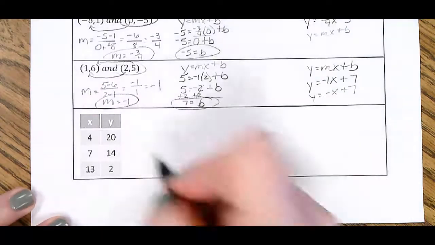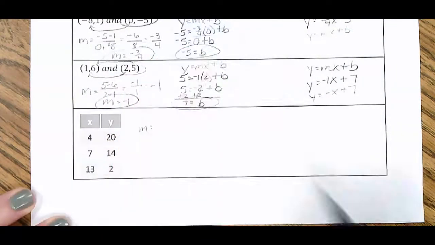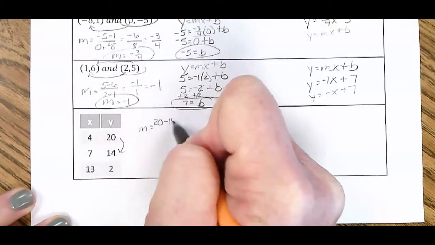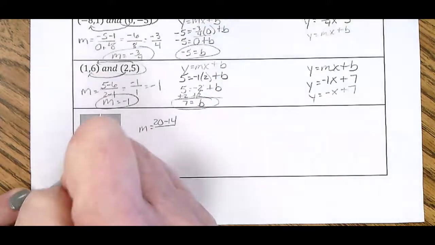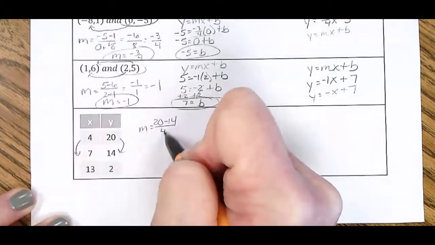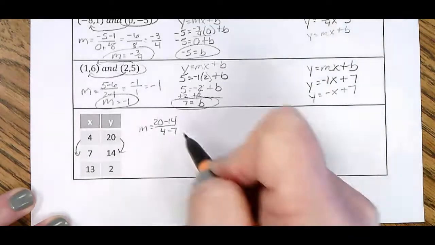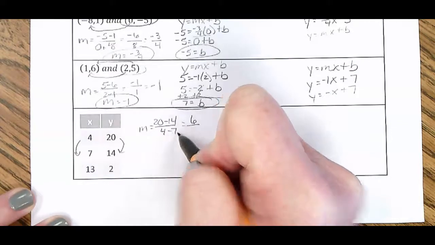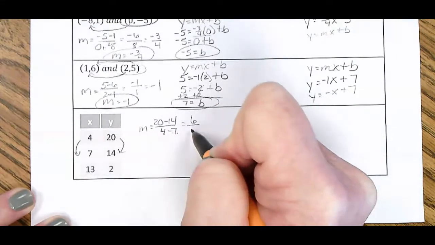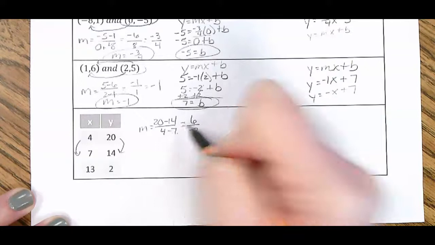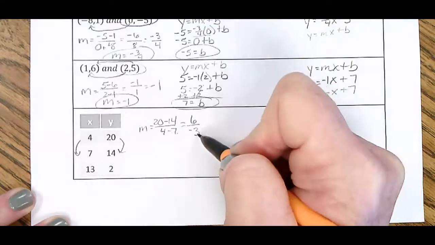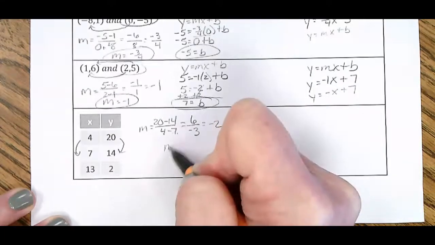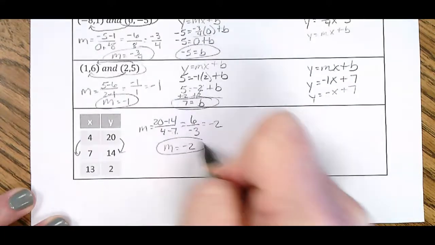So I'm going to think my m equals y minus y, 20 minus 14, over x minus x, 4 minus 7. Well, what's 20 minus 14? 6. 4 subtract 7, -3. Be careful with your positives and negatives. 6 divided by -3. Yes, that is -2. So I can say my slope is -2.